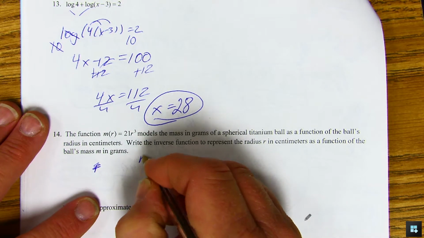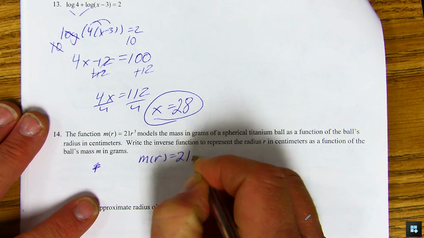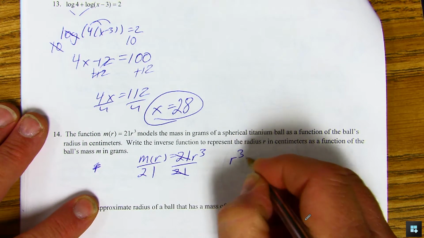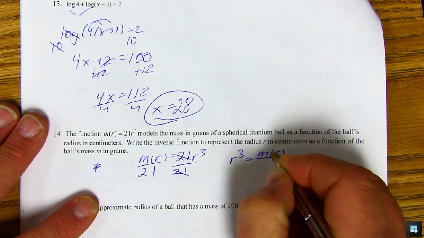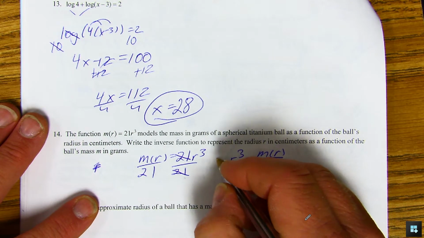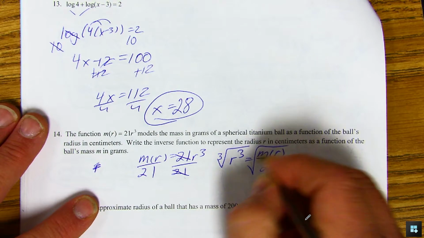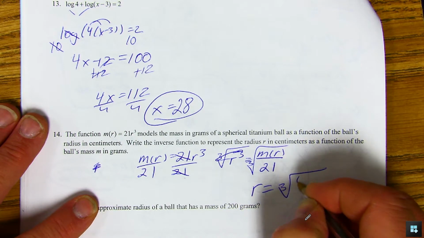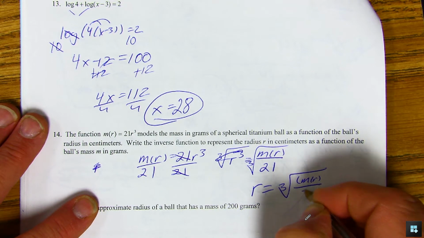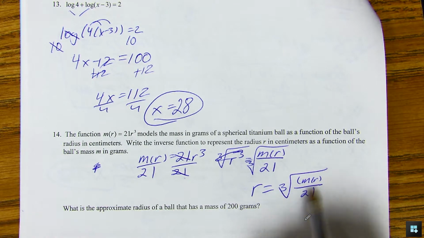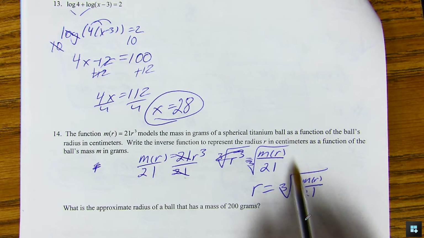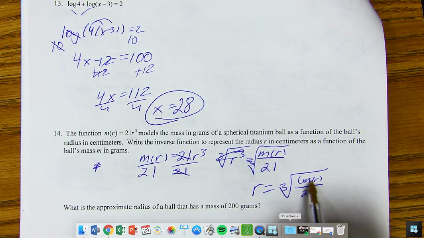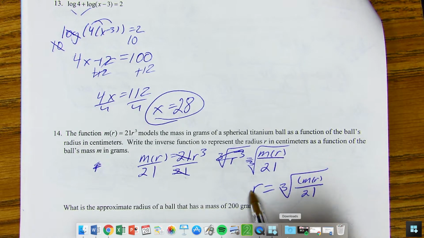So what I would do, solving for r, is divide by 21. I get r cubed equals m of r, which is the mass, over 21. I would then take the cube root of each side. That gives me radius equals the cube root of the mass over 21. That's why it makes more sense when they give you a situation, because then you're saying, oh, I see, this is the mass divided by 21, take the cube root, that gives me its radius.